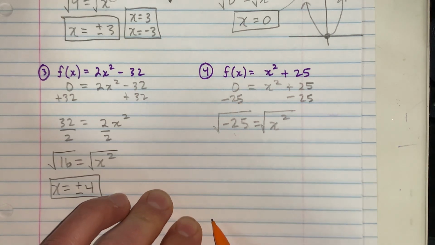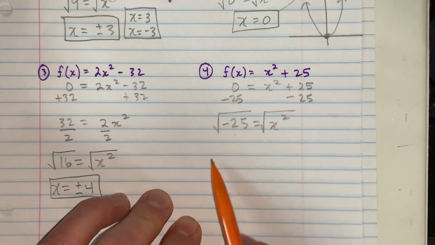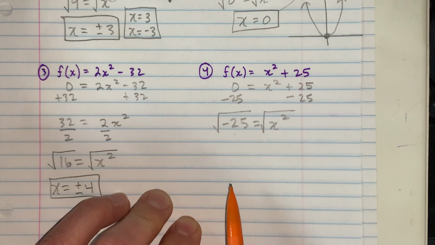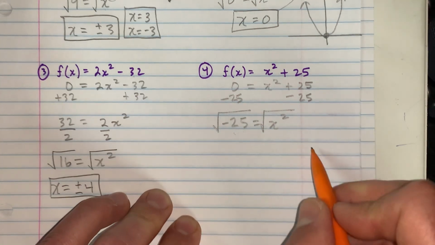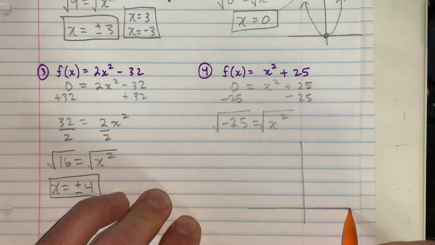The answer is no. And I think we've talked about this a little bit. This is an imaginary number. There's not a number that would work for this. Okay, so what do you think that means? You got it. No x-intercept.